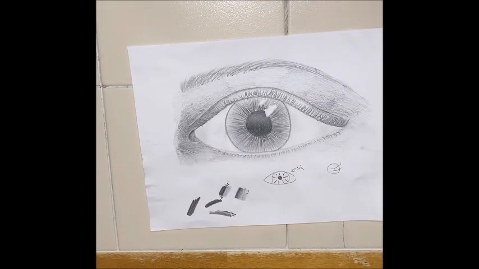All right, and there you go. That, my friends, is how you would shade an eye. If you have any questions, let me know, but this is pretty much it.